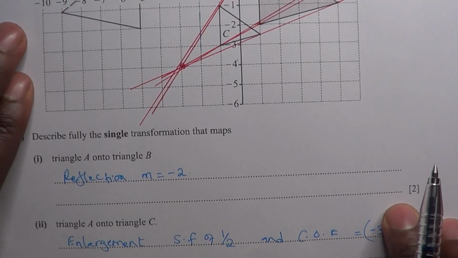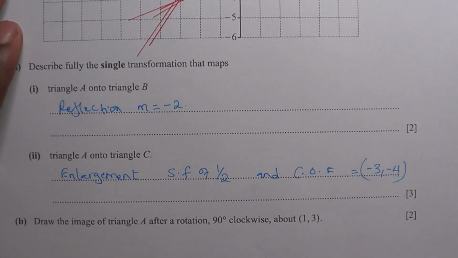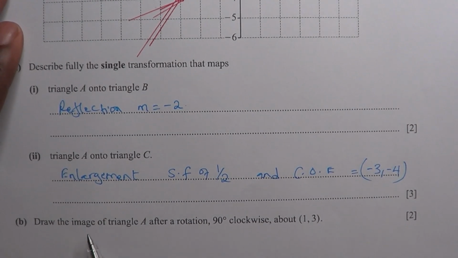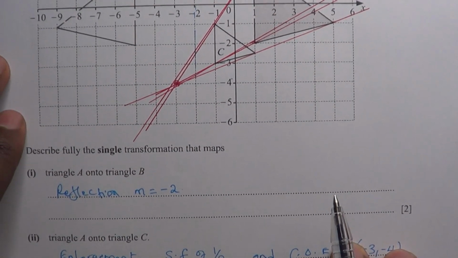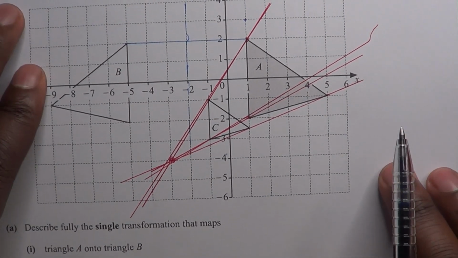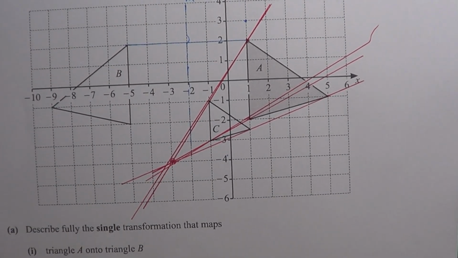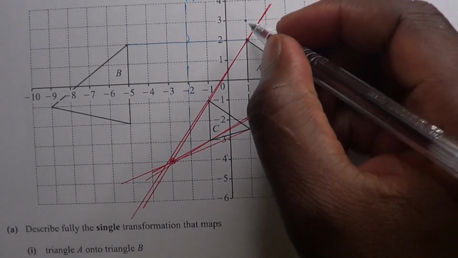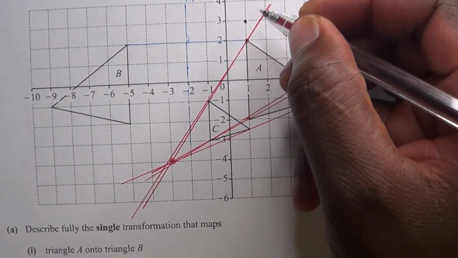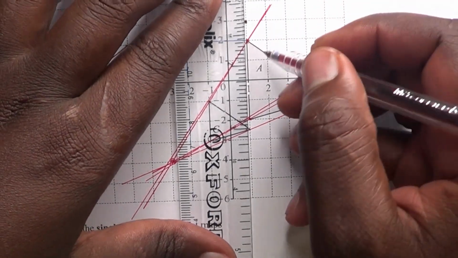Then the next question we are being told to draw the image of triangle A after rotation 90 degrees clockwise about 1, 3. Now we need to draw the triangle A for rotation of 90 degrees. Triangle A is here. We need to find the point.